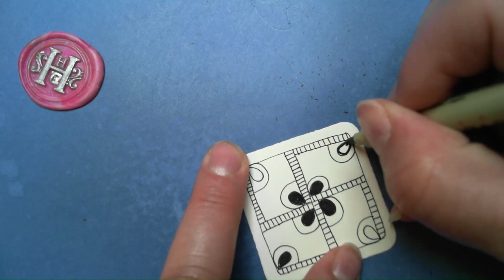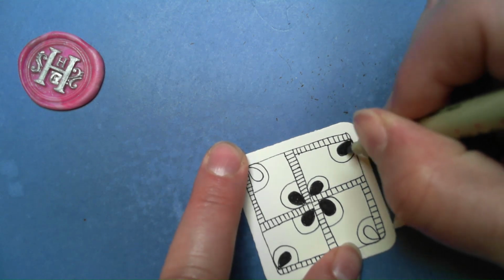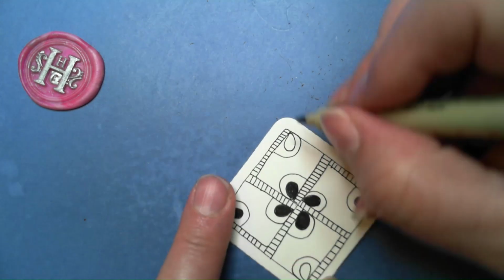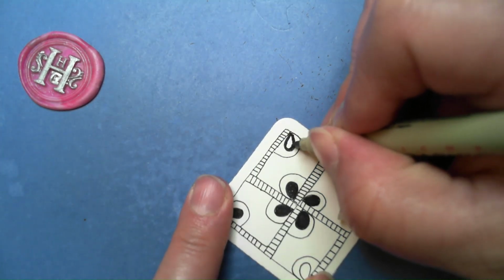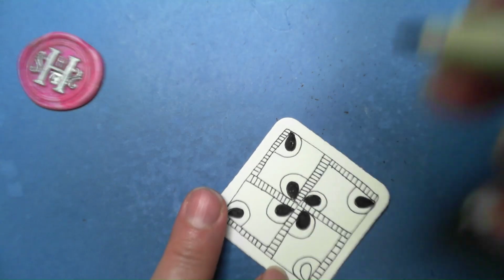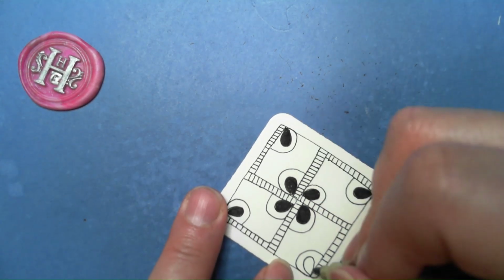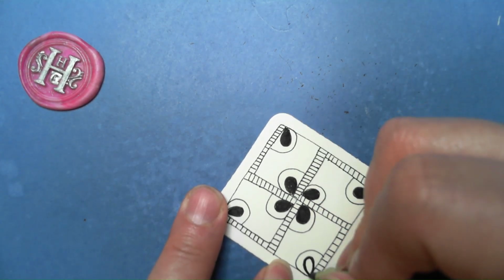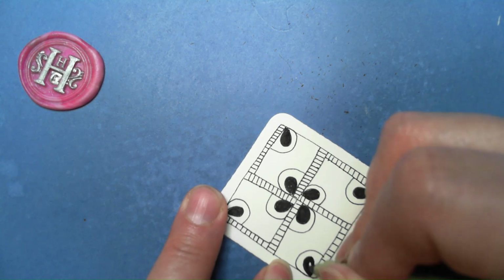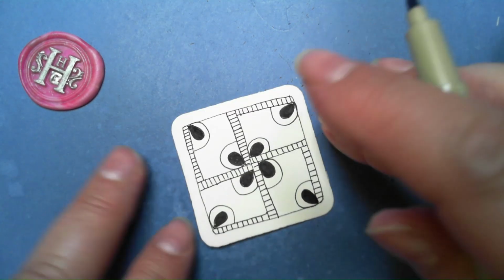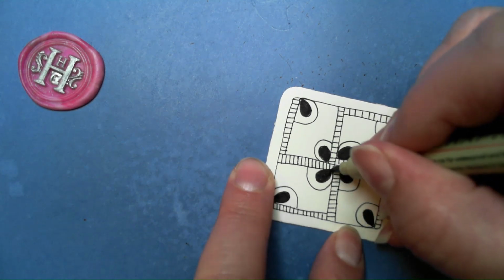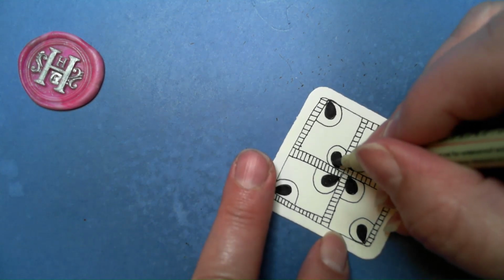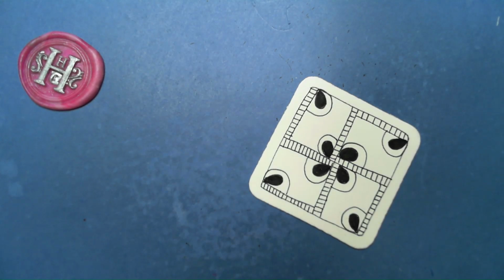And I am filling these in with no rhyme or reason. Sometimes it happens. Sometimes it's good to not be in order. Actually, a lot of times it's really good to give ourselves permission to do something that we don't. When it comes to tangling, for some reason, I do that more than other times. But anyway, it's a really, really neat tangle.